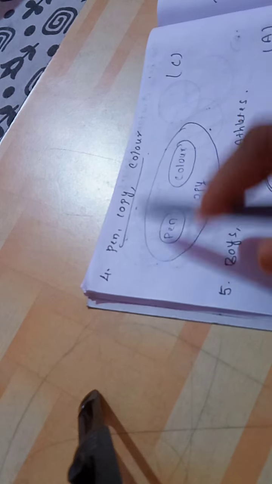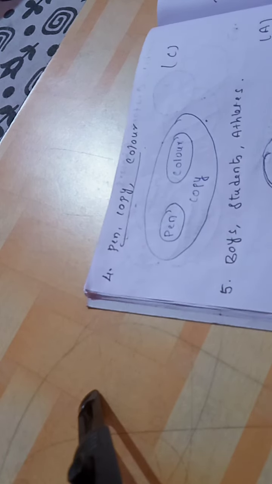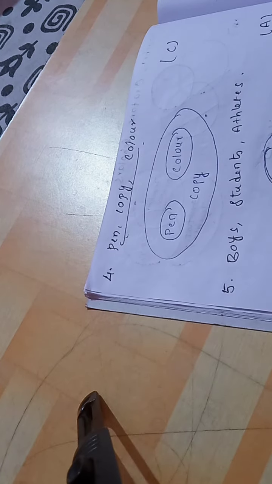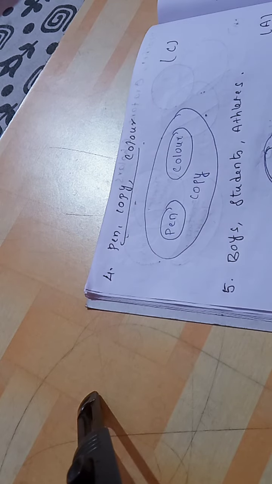Right? Now, the next question asked is pen, copy, color. Pen is different, color is different, but we can use both on a copy. Any copy, notebook, we can write or color in. So these are different but related to the third. So option C from the given options is the correct answer.